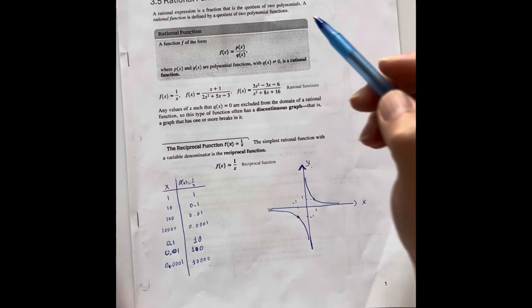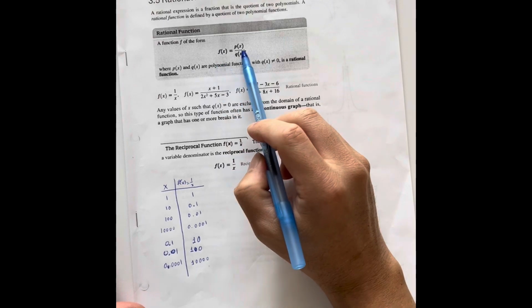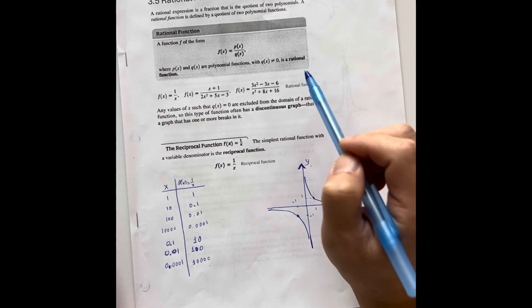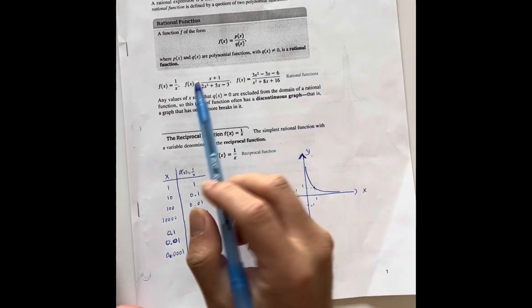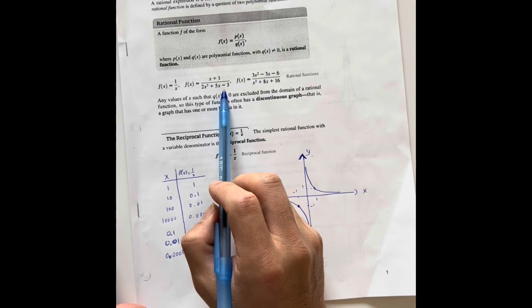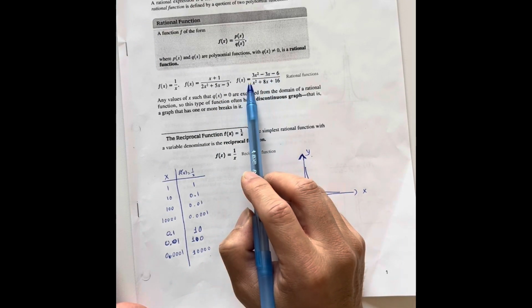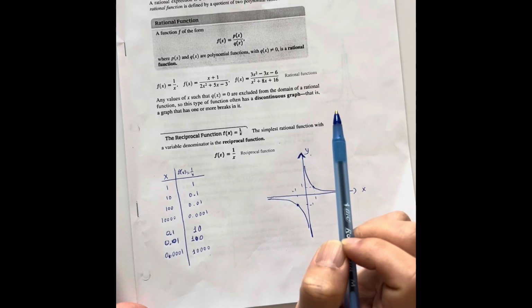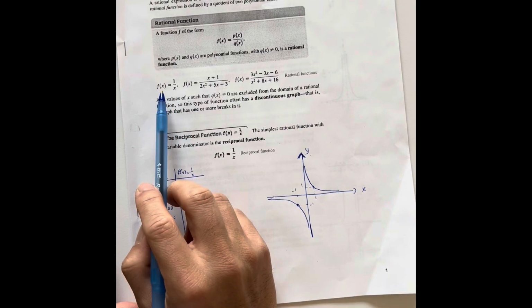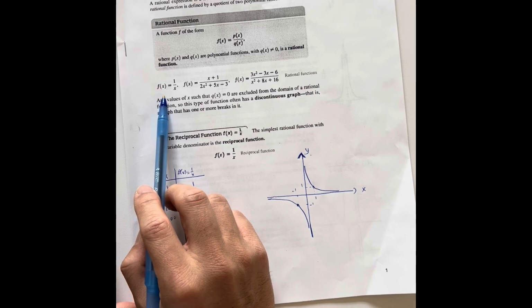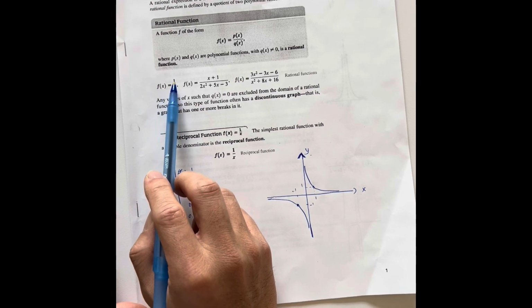A rational function is a quotient of two polynomials. So a function that can be written as p of x over q of x, where q of x is not 0, is a rational function. For example, (x plus 1) over (2x squared plus 5x minus 3), or (3x squared minus 3x minus 6) over (x squared plus 8x plus 16). This is the simplest form of rational function: f of x equals 1 over x.